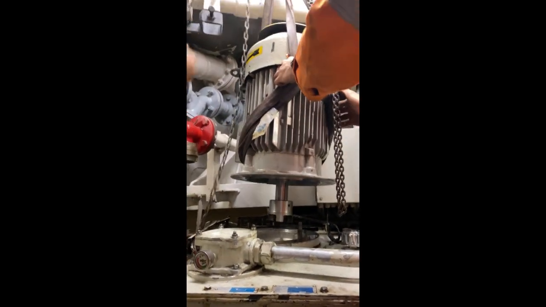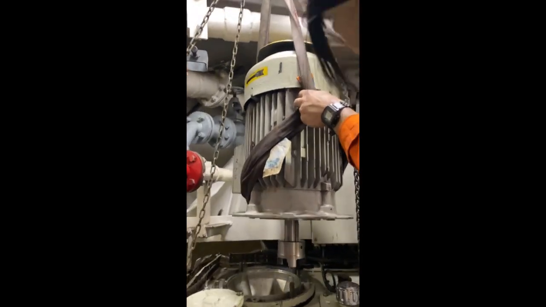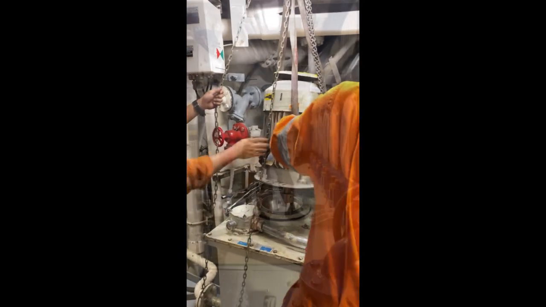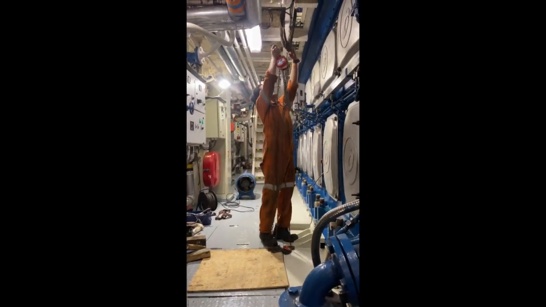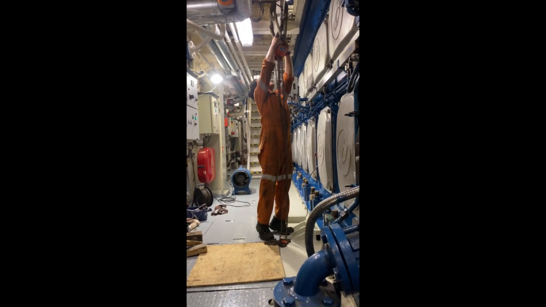Now, after successfully lifting up the motor out of the pump, install another chain block to pull out the hydraulic motor out of the hydraulic power pack unit.